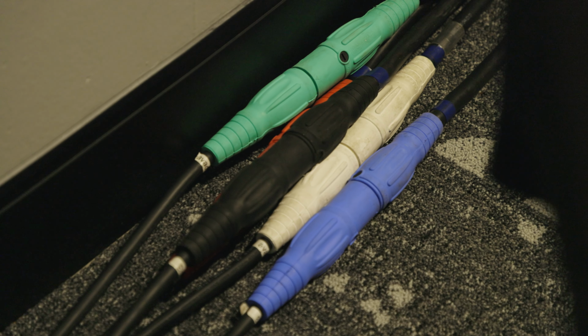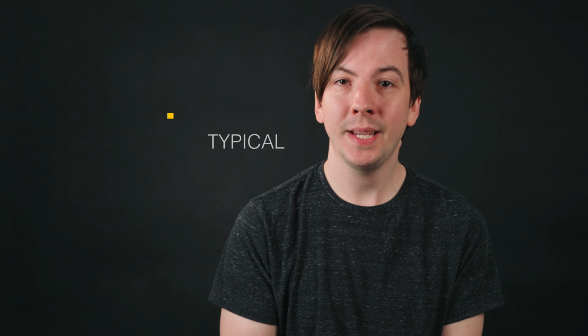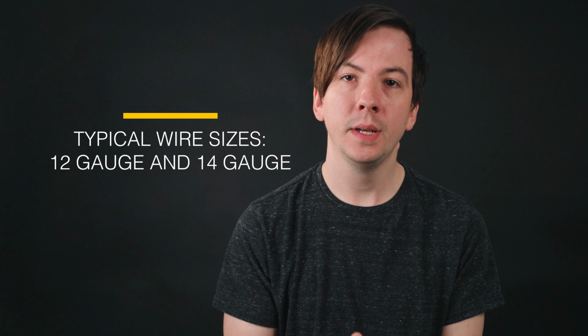So now you know how much power you have available to you, and you know how much power your equipment takes. But there's one more thing you need to think about, and that's wire size. Every cable that we use to plug in equipment comes in different wire sizes, and each wire size has a different amount of amps that it can carry. In our world, we typically encounter 12 gauge and 14 gauge wire when it comes to interconnecting equipment. 12 gauge wire can carry up to 20 amps, and 14 gauge wire can carry up to 15.